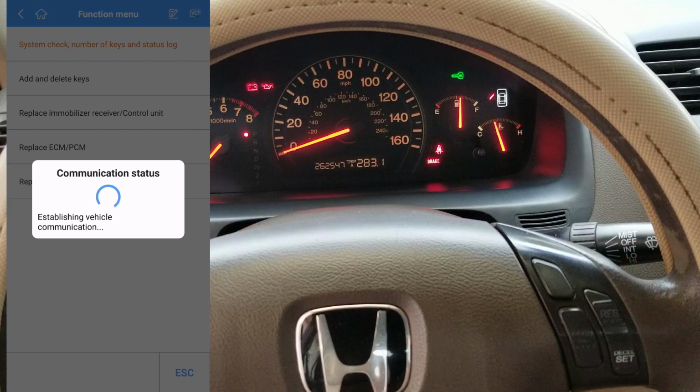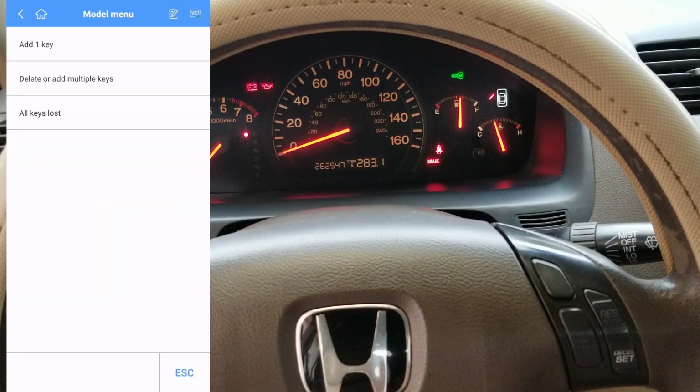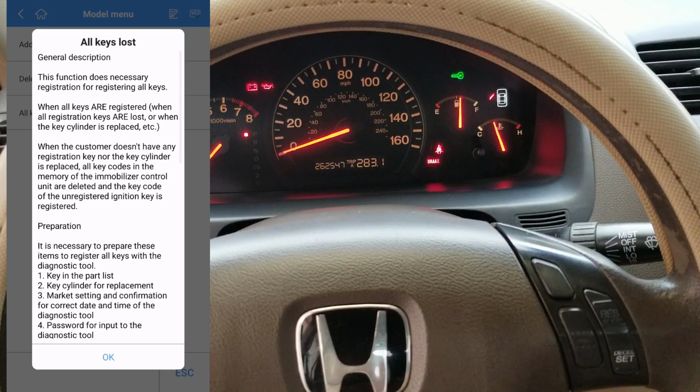Then let's add and delete keys. So we're going to do an all keys lost. We'll click on all keys lost. This function does necessary registration for registering all keys. When the customer doesn't have any registration key or the key cylinder is replaced, all key codes in the memory of the immobilizer control unit are deleted and the key code of the unregistered ignition key is registered.